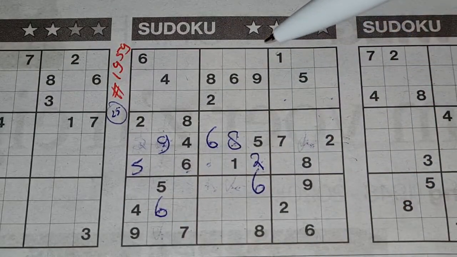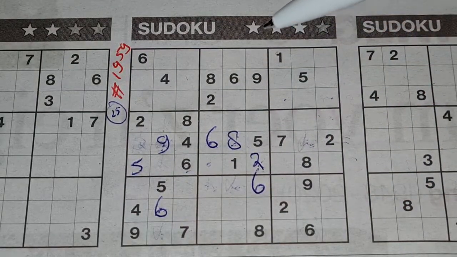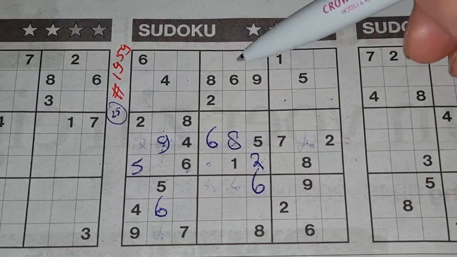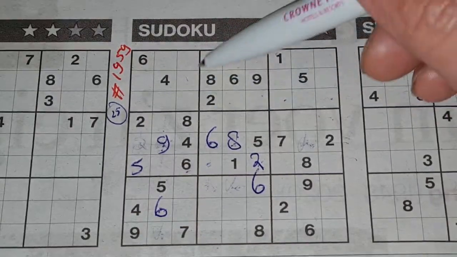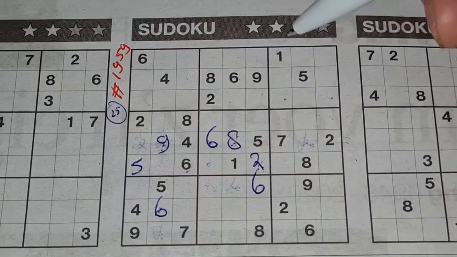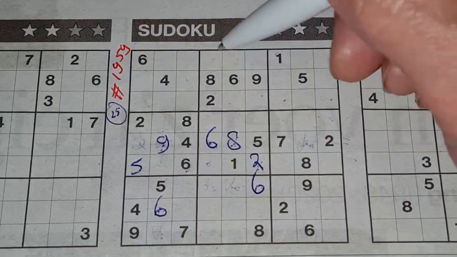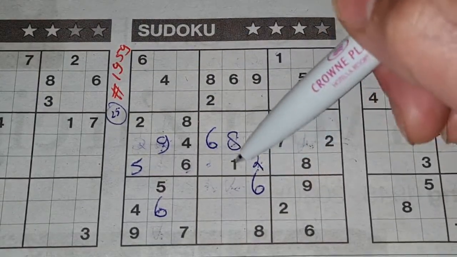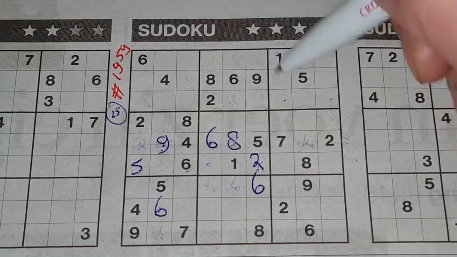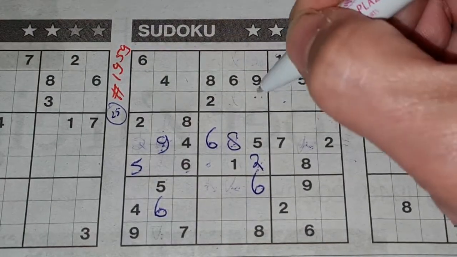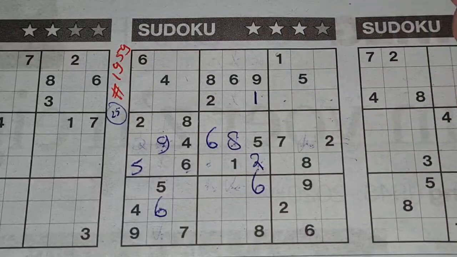Then 5 missing numbers in this big square. One of the missing numbers is a 1. We see there 1, no 1 in those 3 boxes. Here 1, no 1 in these 2 boxes. 1 box left for the 1. Should be there.